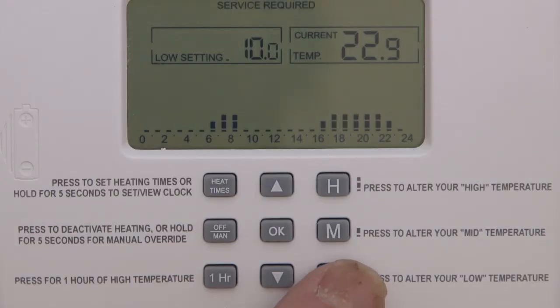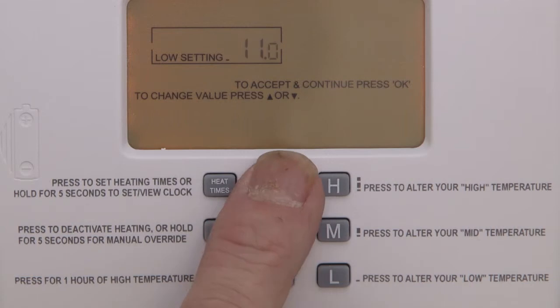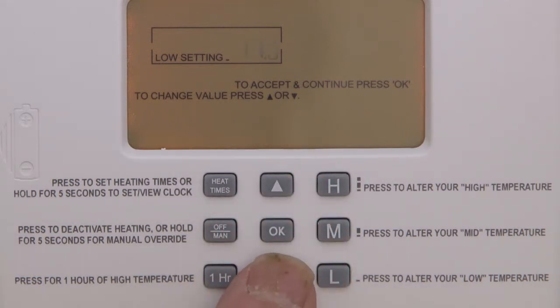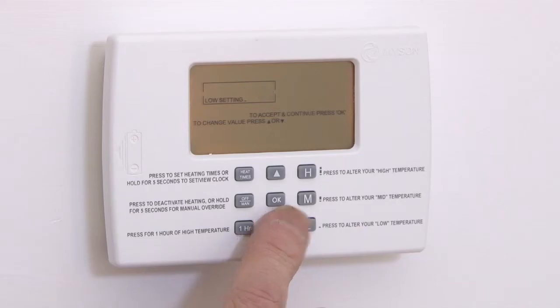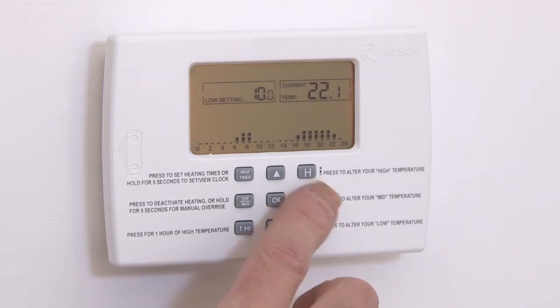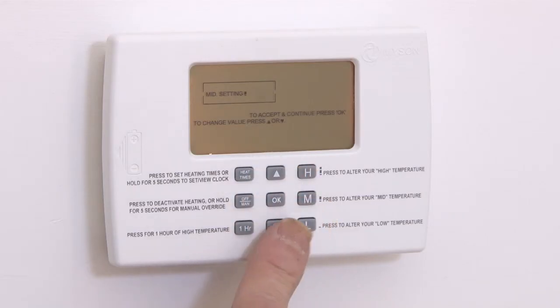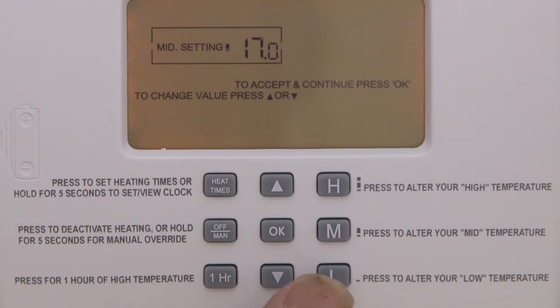This is usually set at around 10 degrees centigrade. Press the low button, indicated with a capital L, and then adjust the temperature on the screen using the up and down arrows, and confirm by pressing OK. Then you'll need to set the mid temperature, which is a mid-range daytime setting, usually around 17 degrees centigrade.